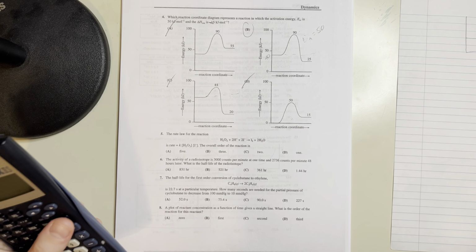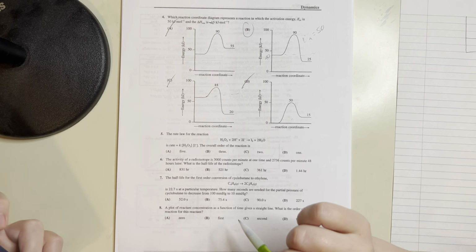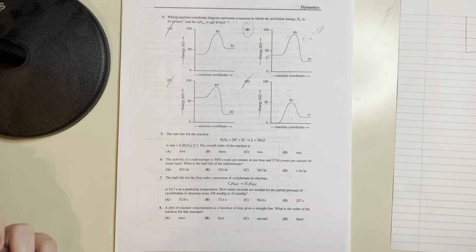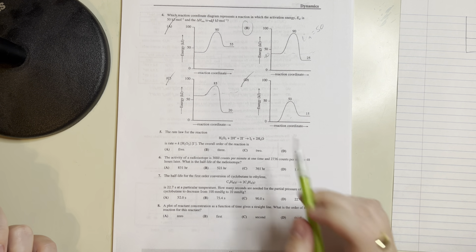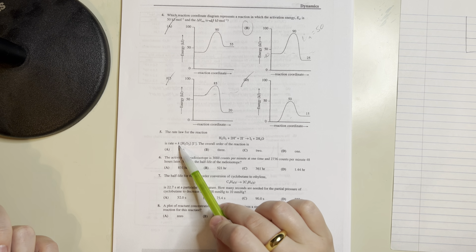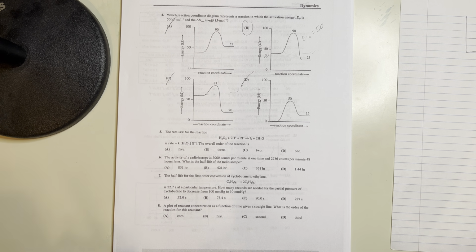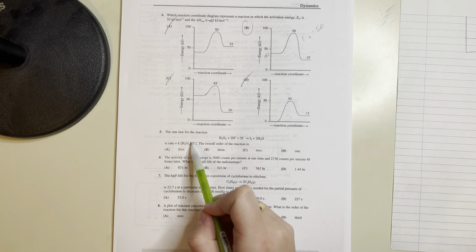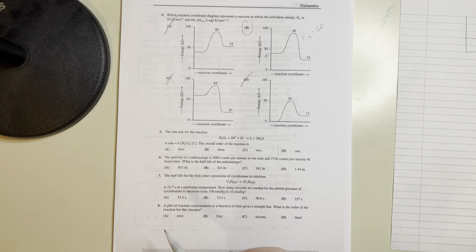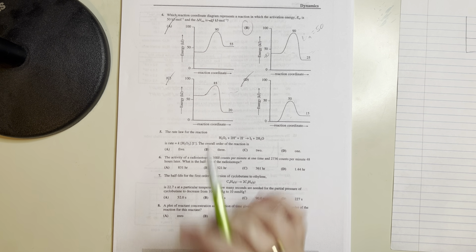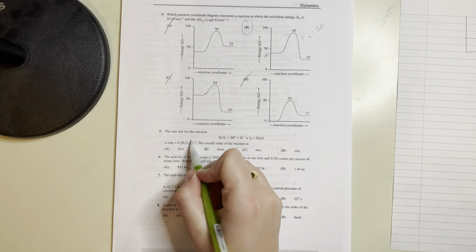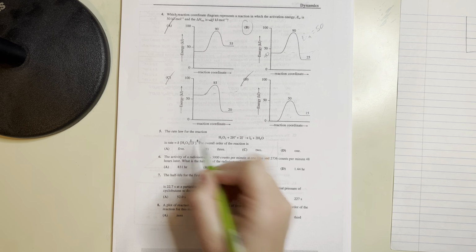Pretty easy. For question 5, we have the rate law for the reaction: rate equals k times the concentration of H2O2 times the concentration of I-. The overall order of the reaction is, well, these both have an exponent of 1, so combined it's just 2.